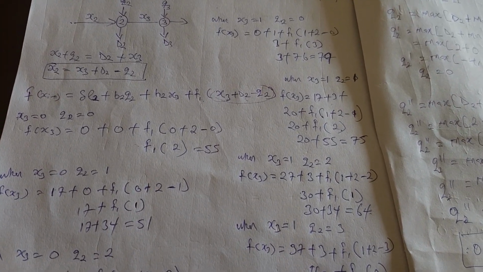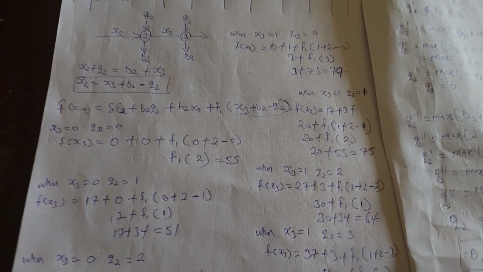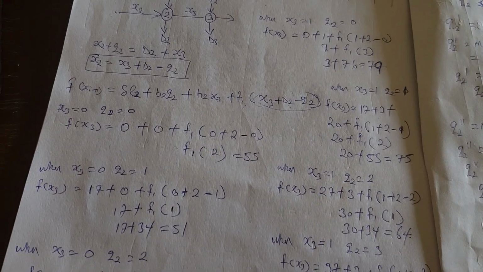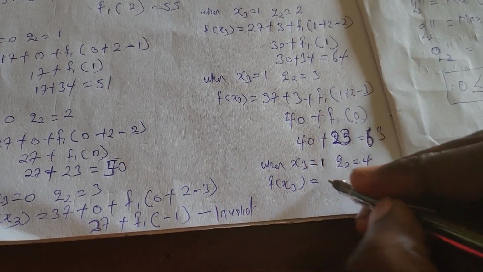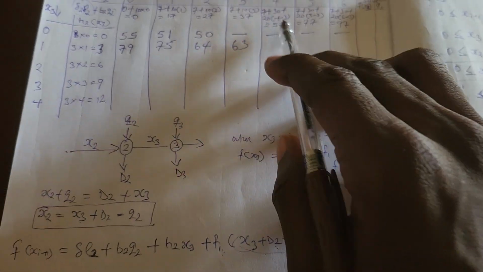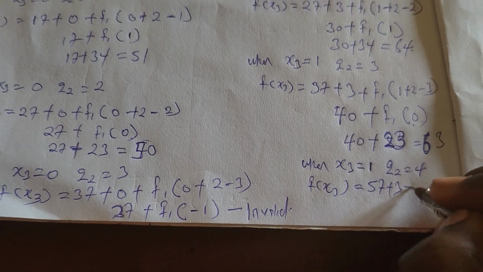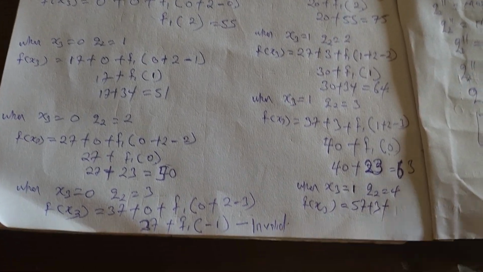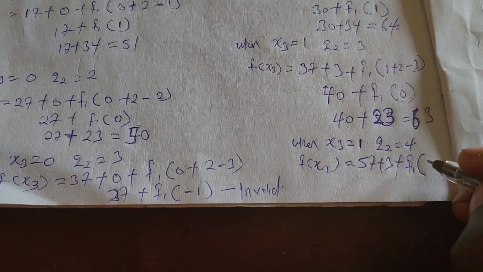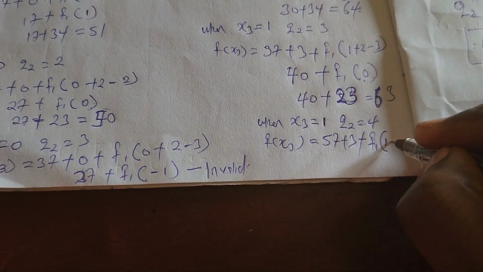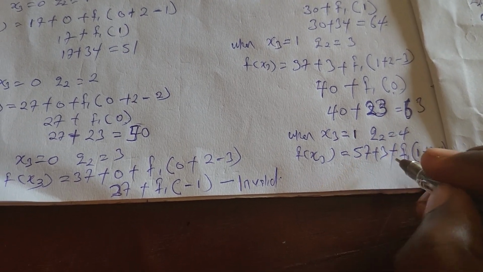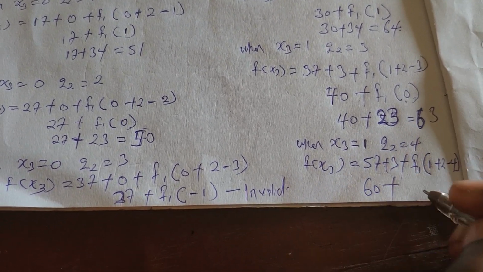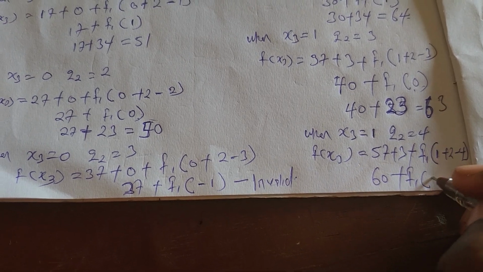So if we perform the operation for this, let me just do this. When X3 is equal to 1 and Q2 is equal to 4, f of X3 will be equal to our purchase and setup at this point, which is 57, plus 3, plus F1 of 1 plus 2 minus 4. 57 plus 3, that's 60, plus this minus 1.